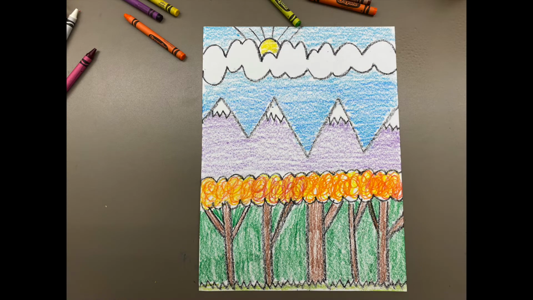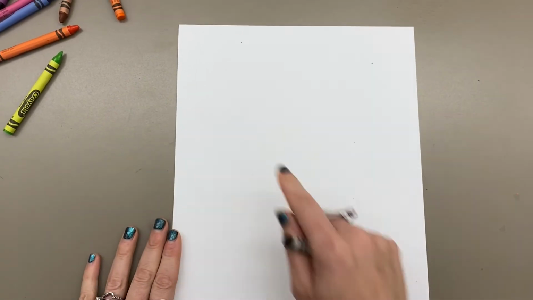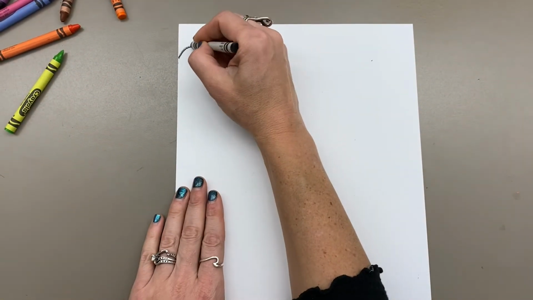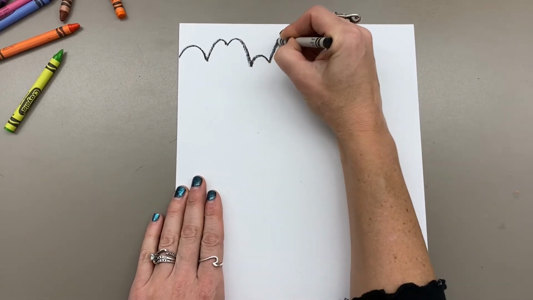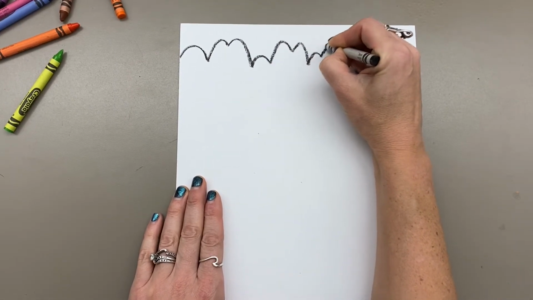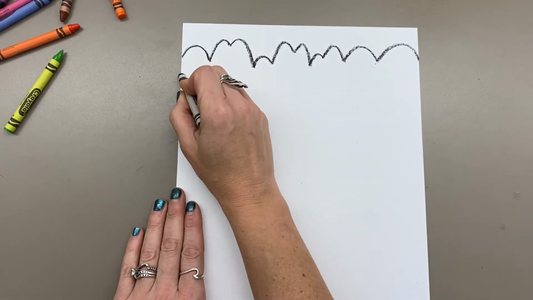Now it's time for you to make your line landscape. Grab your paper and black crayon and hold your paper vertical. First, we're going to start at the top and make a bumpy line. Make your bumps a little uneven because we're making the clouds, and clouds are not always perfect.